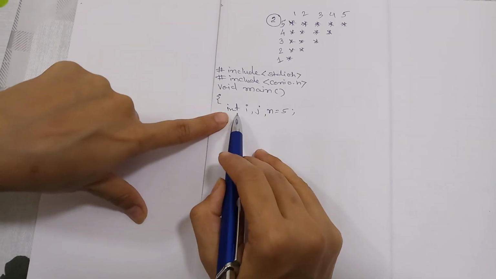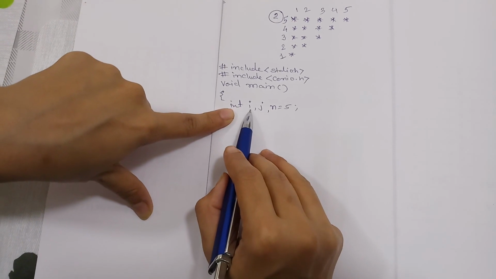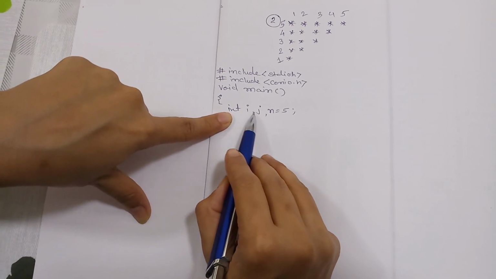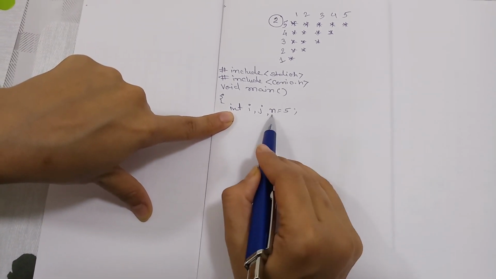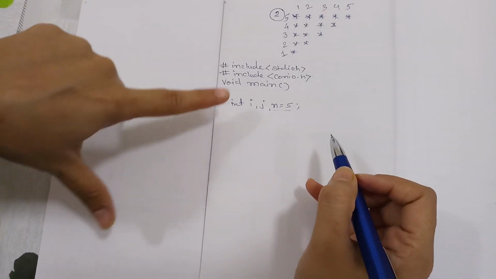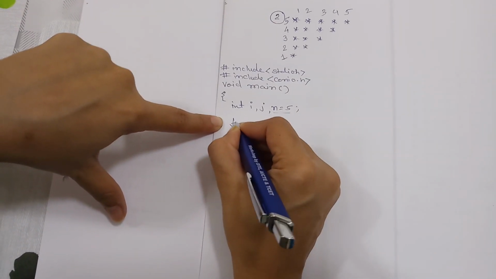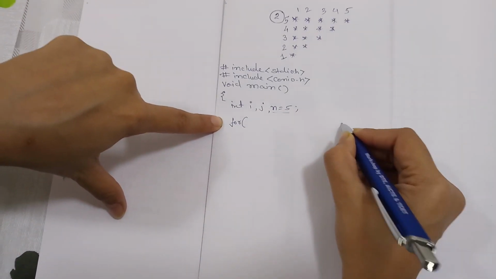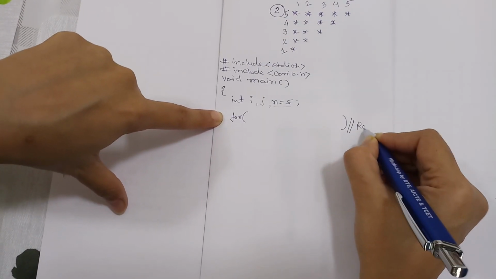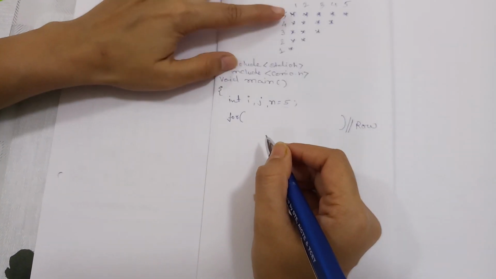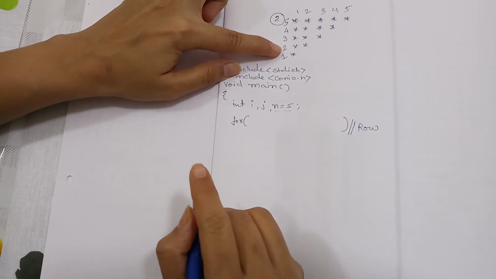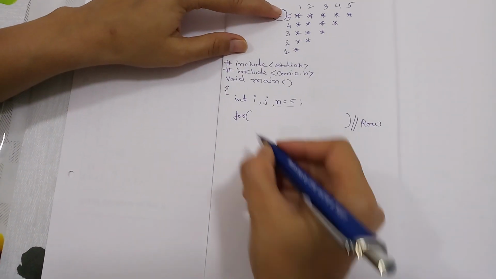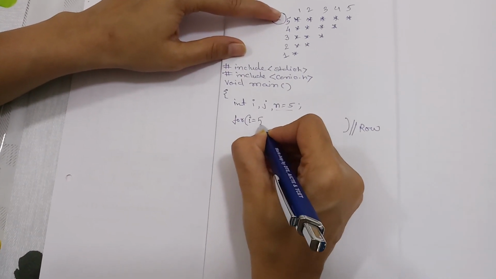So here again I have taken two variables I and j, one for row, one for column, and then this n stands for number of rows in my pattern. Let us start with the for loop. First for loop, as I always say, is for row. How many rows we do have? 5, but now it is reversed when my row number starts with 5. So I is initialized with 5.